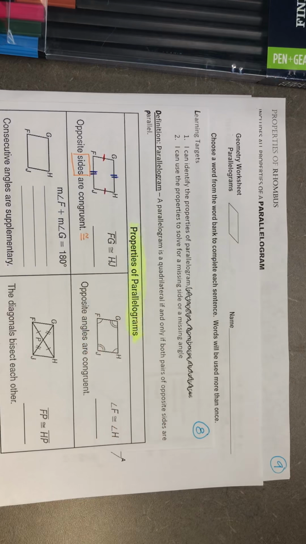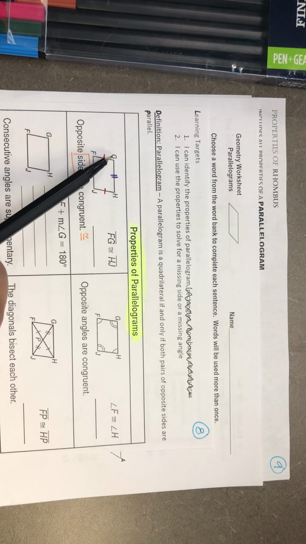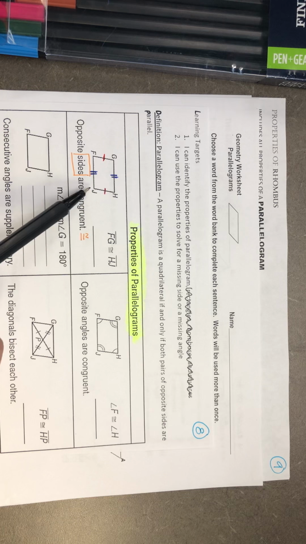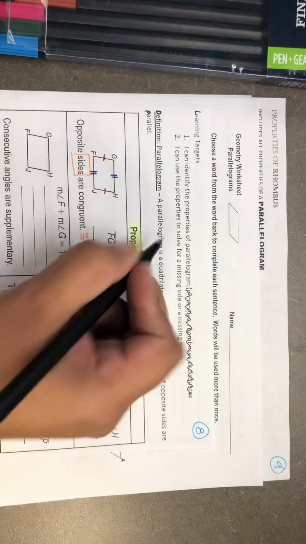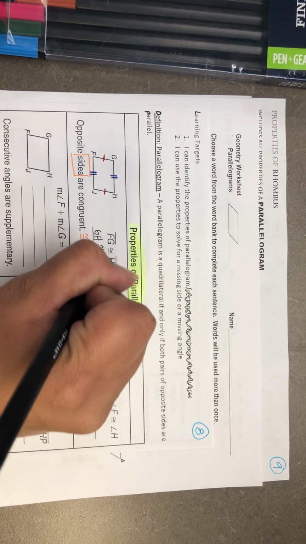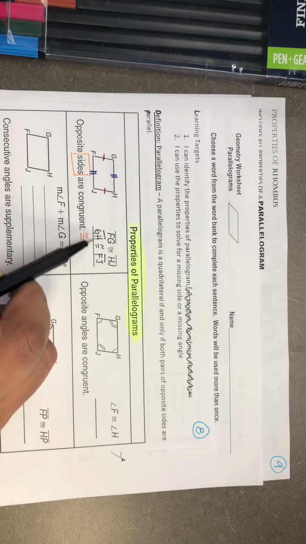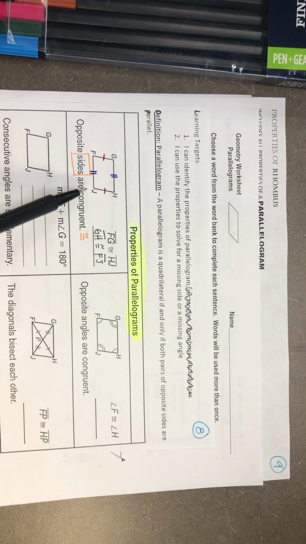Okay, in class, we determined that FG was congruent to HJ, and you guys also said that GH is congruent to FJ. Now remember, the actual order of these two letters doesn't matter because you're talking about the line segment. Okay, so just make sure that you understand that.